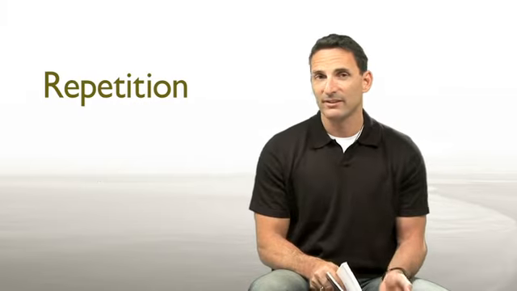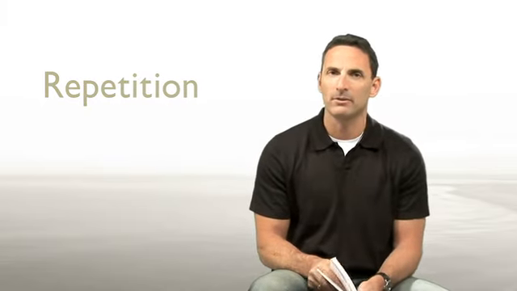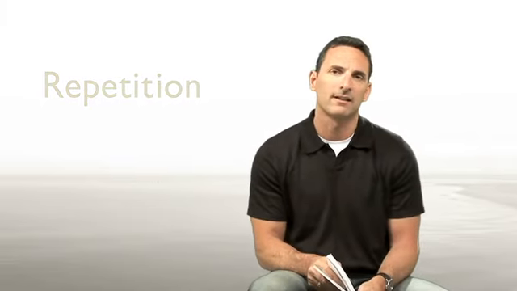So the second concept is repetition. And repetition is very simple. It just means that you repeat certain design elements throughout your design, in our case throughout the slide deck.